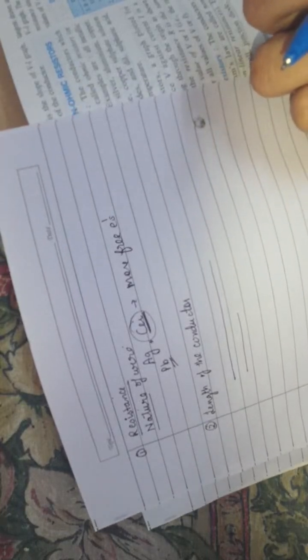Because here the length is more, the chances of collision among the electrons and with the wires would increase compared to this particular length of wire. So the more the length, the more the resistance of the wire.